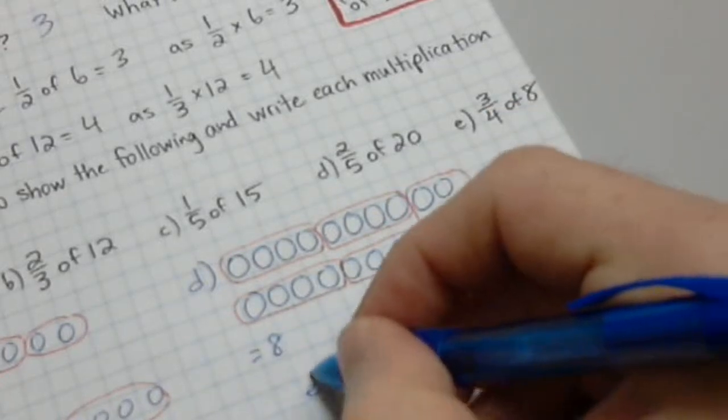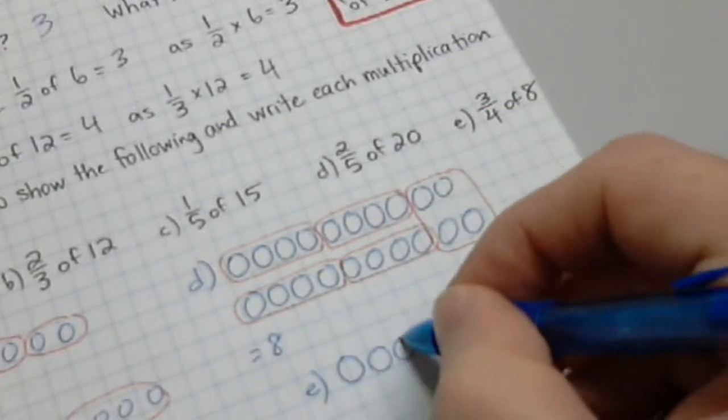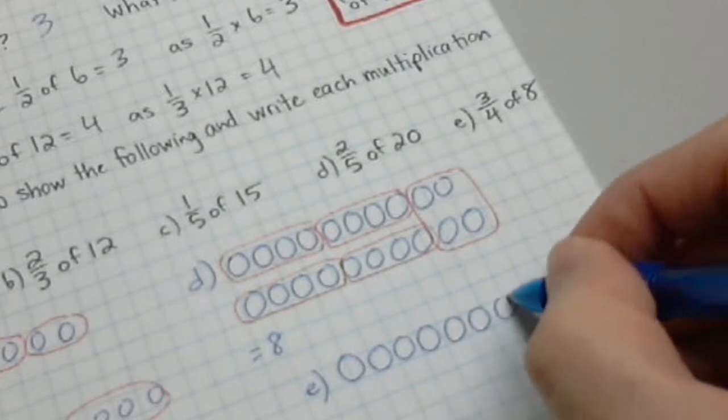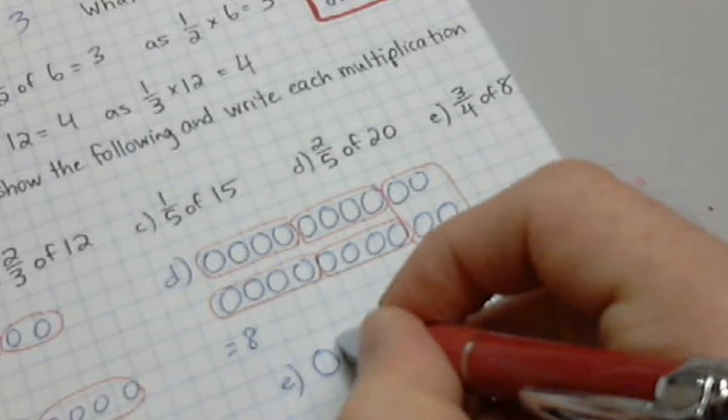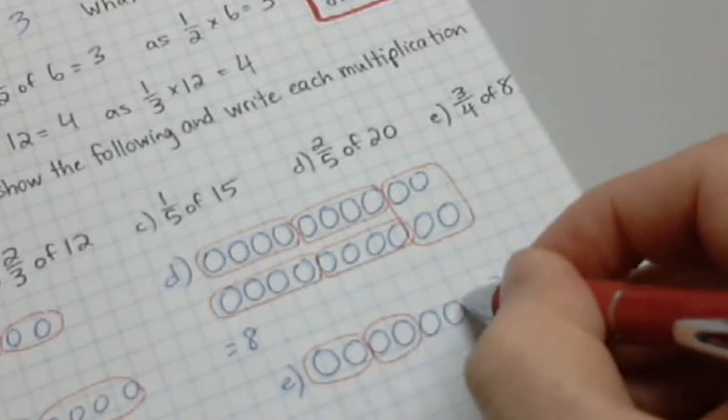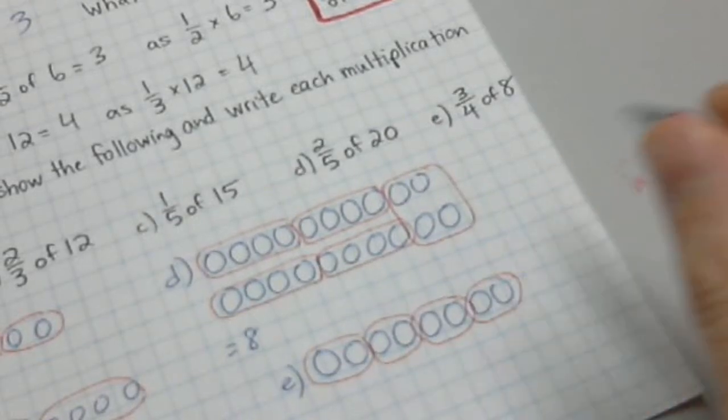And then lastly, 1, 2, 3, 4, 5, 6, 7, 8. I know I need to divide this up into quarters again, so I'm looking for 3/4 of 8. So I divide it up into quarters.